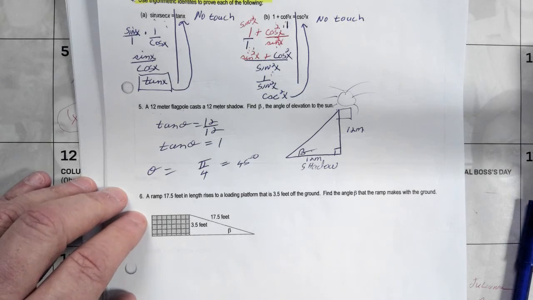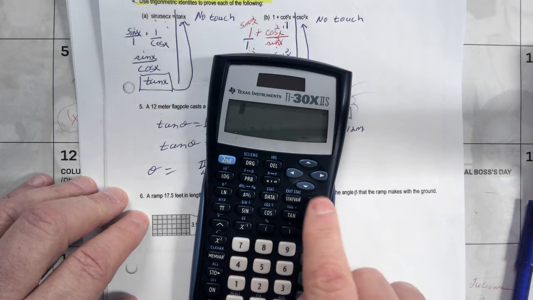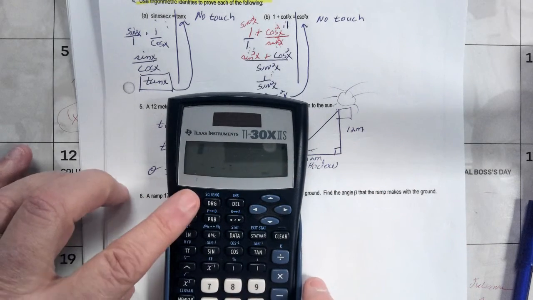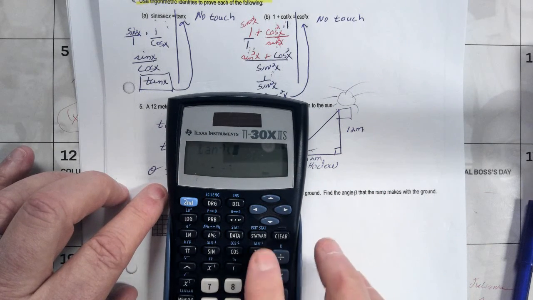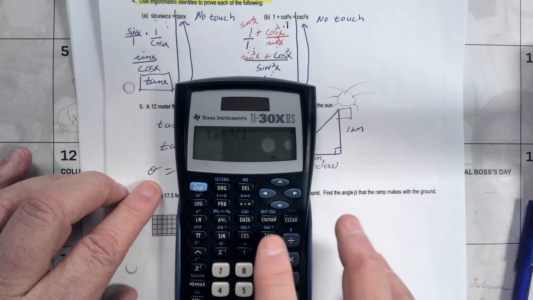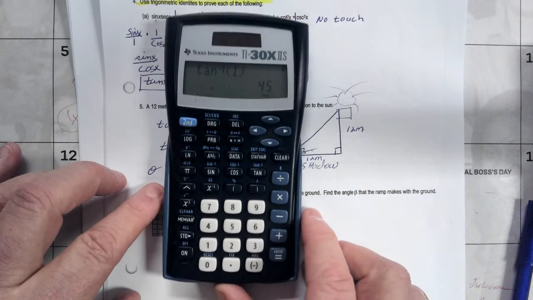You don't believe me? You take the old calculator, turn on, push clear. This one's in degrees, so we go second, tan, 1, close parenthesis, enter. See how it goes? 45 degrees right there.